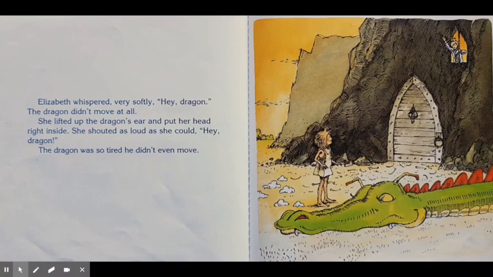Elizabeth whispered very softly, "Hey, dragon." The dragon didn't move at all. She lifted up the dragon's ear and put her head right inside. She shouted as loud as she could, "Hey, dragon!" The dragon was so tired he didn't even move.